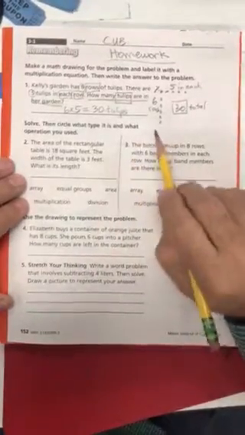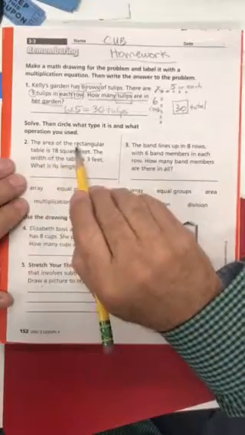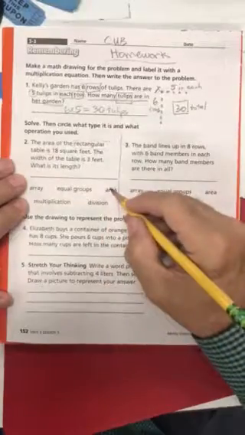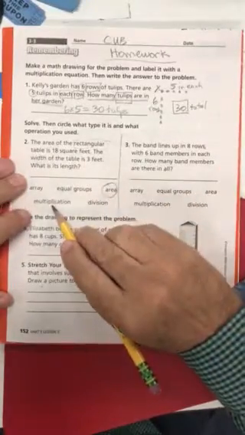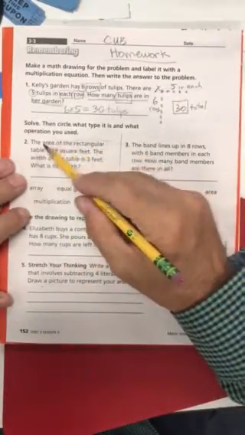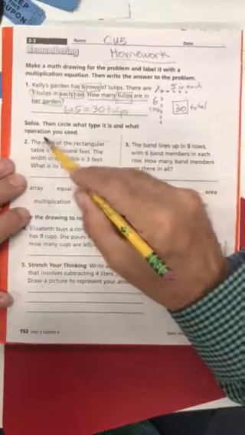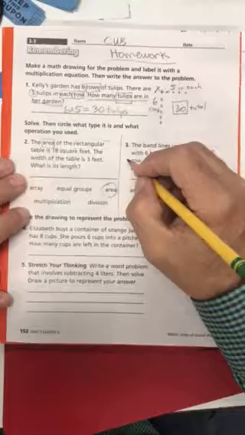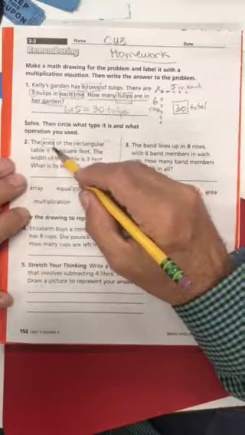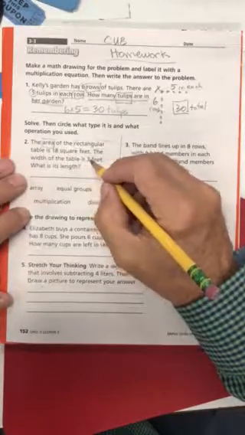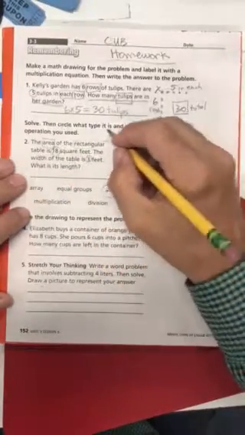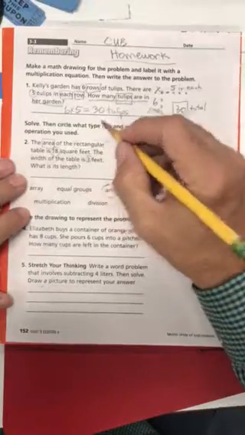So we stop right there. All right? Oh, right away we see that when they mention rectangular, that means it's going to be area. Oh, we also have to decide whether it's multiplication or division. So the area, that's important because if we know the area, it's like we know the total. And the area we know is already 18 square feet. The width of the table is 3 feet. What is the length? So remember, it's length times width equals area.